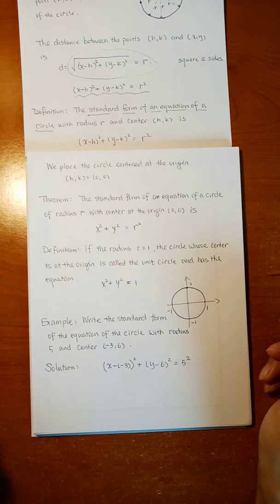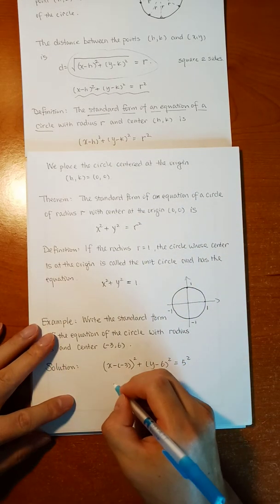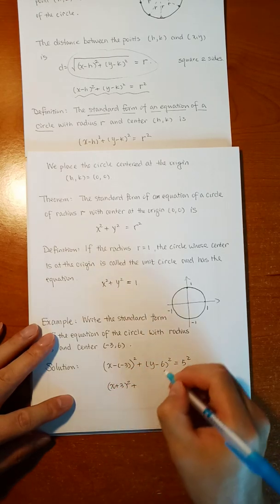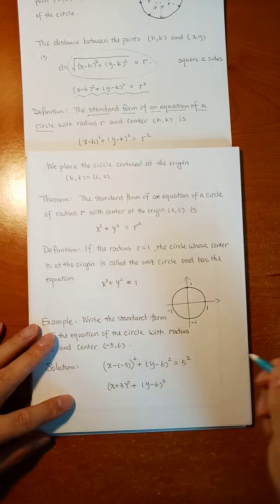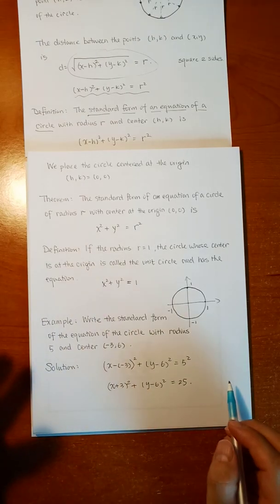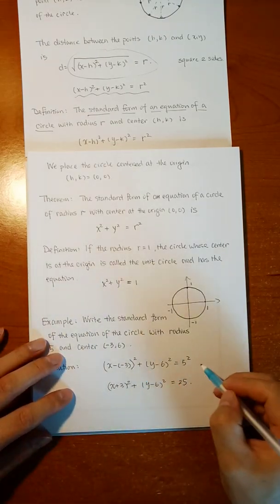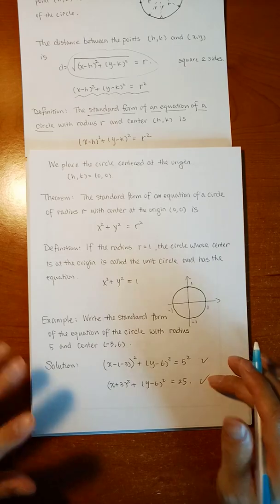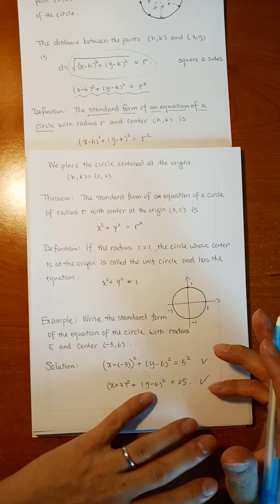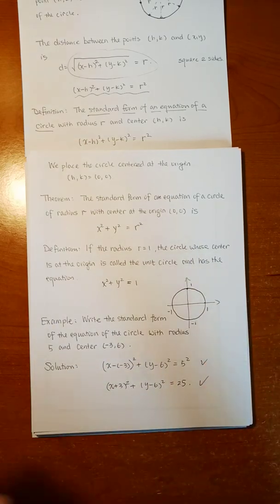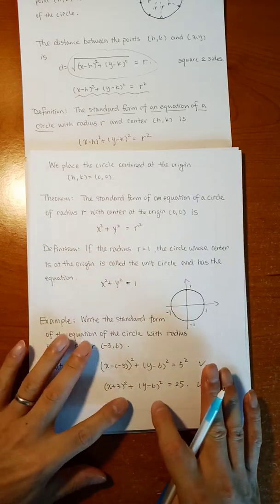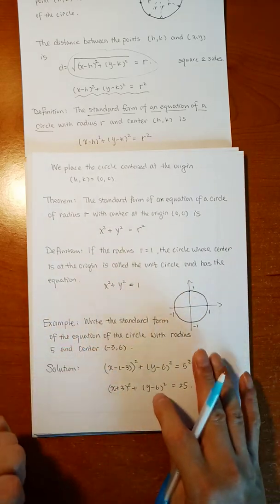If you want to simplify it, you can put x minus -3 is x plus 3, squared, plus y minus 6, squared, equals 5 squared is 25. Okay, so in the exam, I want to emphasize, both are correct final answers. So you can just write this and leave it, or you can simplify it. But you do not expand the squares. You do not expand (x plus 3) squared or (y minus 6) squared. Okay, you never do that.